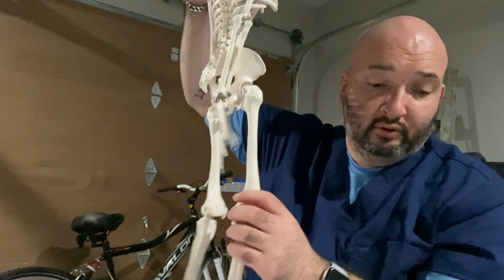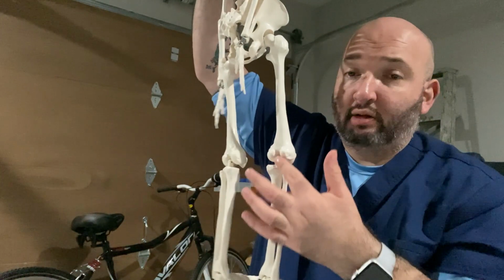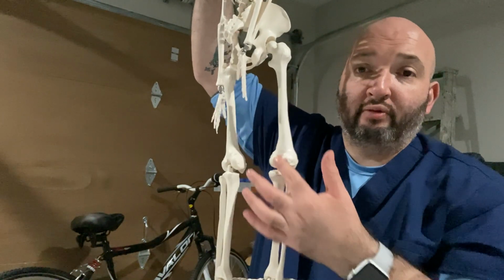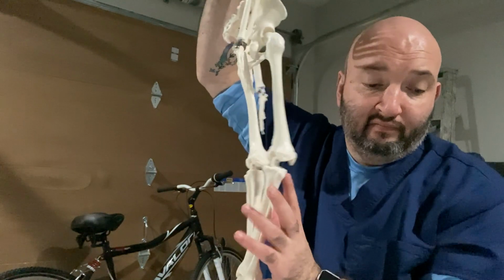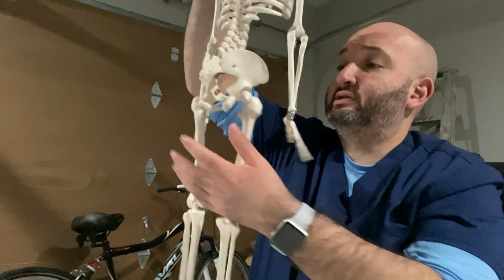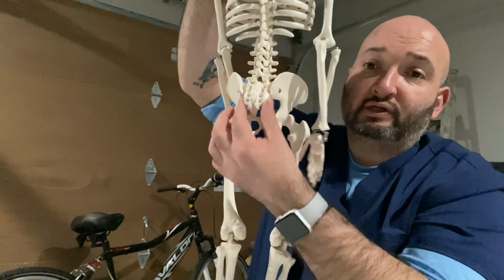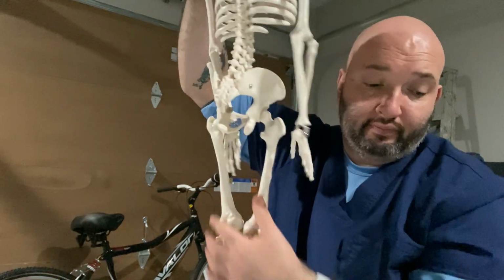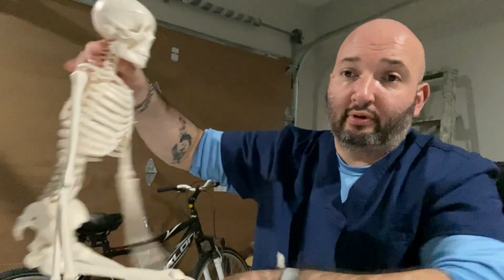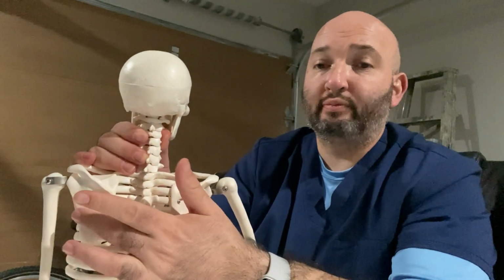Popliteal is right here. This is the popliteal area. There's also an artery here, the popliteal artery. Sacral is the sacrum. This bone here, this is your sacrum. Scapular, the scapulae, the shoulder blade. So scapula.